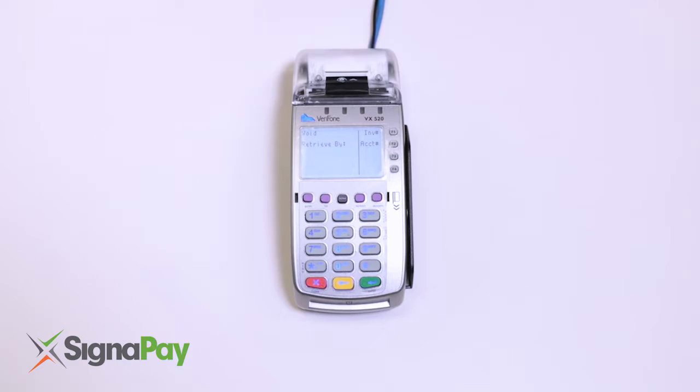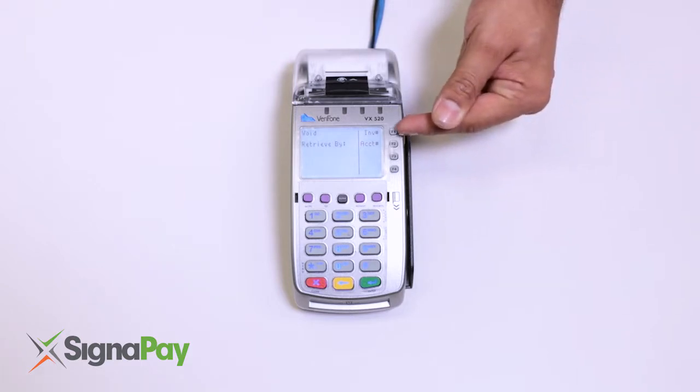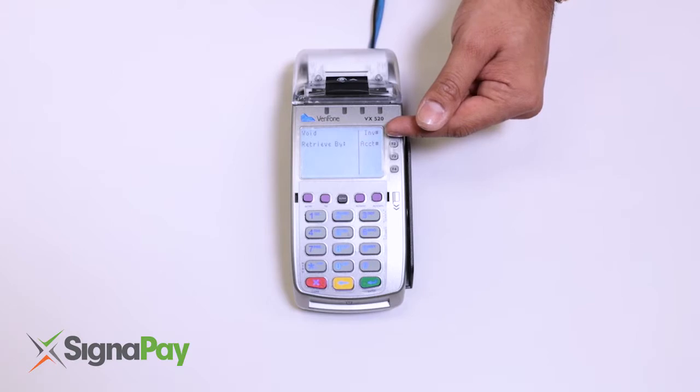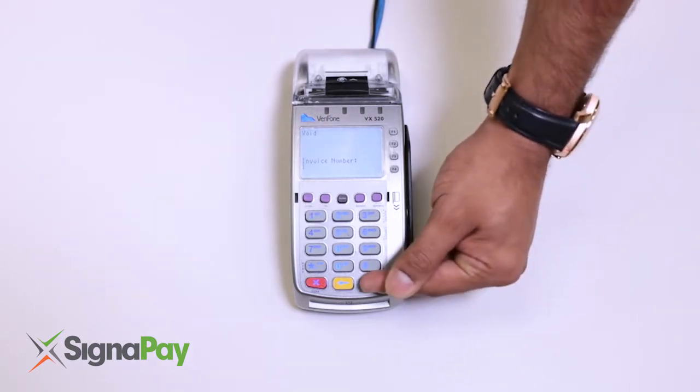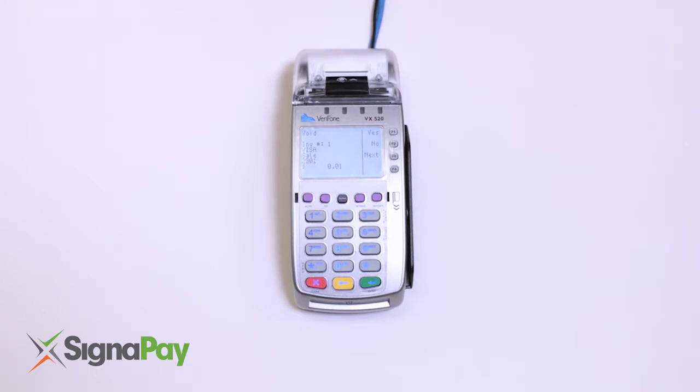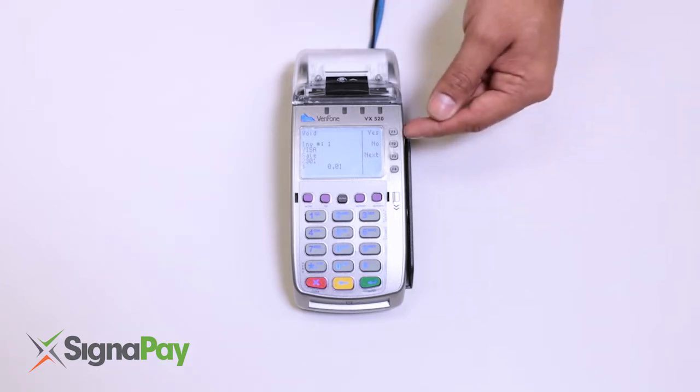The machine will prompt you to enter the invoice, sell transaction number, or the account's credit card last 4 digits. The easiest way is to choose invoice or sell transaction number. We're going to use transaction number 1. Press the green key. Now you want to confirm that you are voiding the correct sell that you want to void. Once you do that, you confirm and tell it yes.